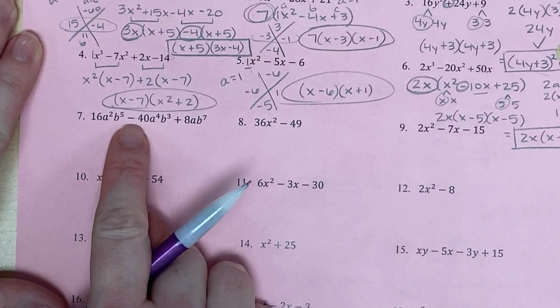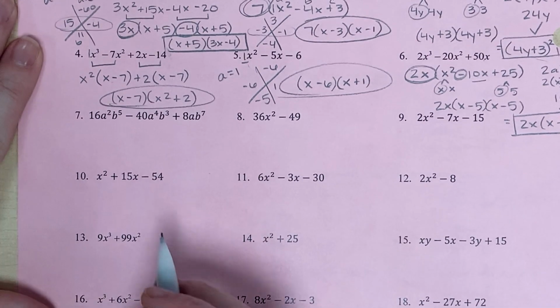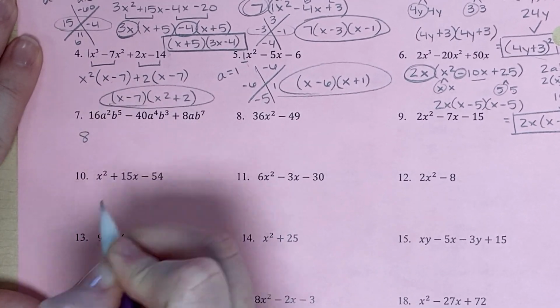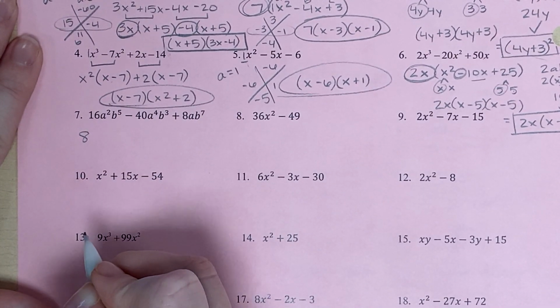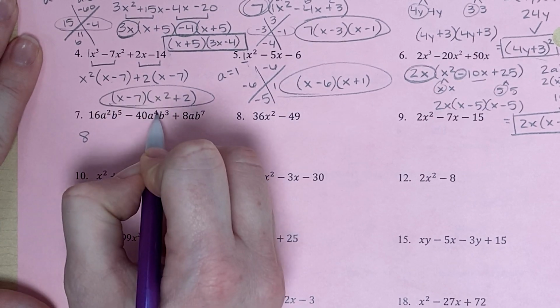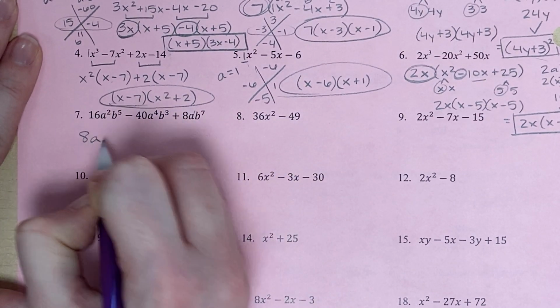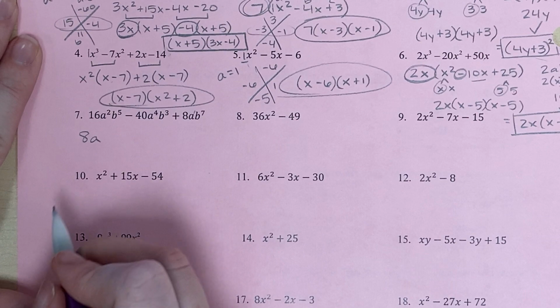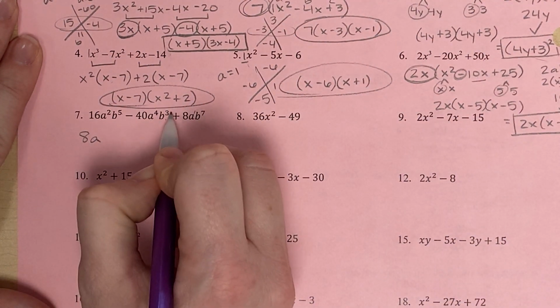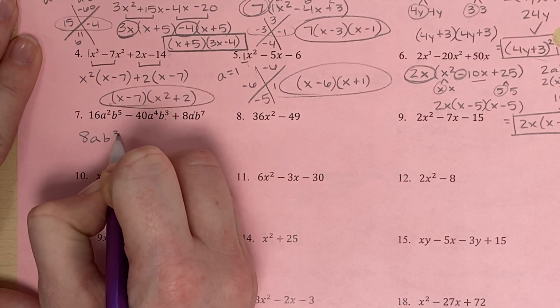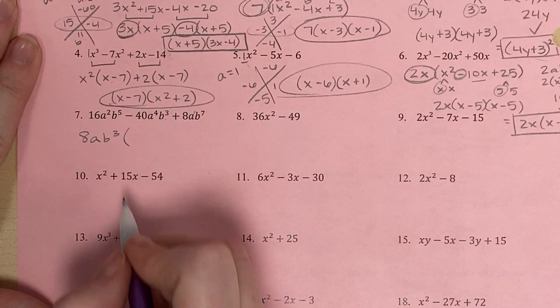Now for number 7, the first thing I'm going to do is look for a GCF. I see a 16, a 40, and an 8. 8 goes into all 3 of those numbers. Then for the variables, I'm going to look for the smallest exponent. I have a 2, a 4, and a 1, so I'm going to have an a here, a to the first. For the b's, I have b to the 5th, b cubed, and b to the 7th. b cubed is the smallest. Now I'm going to factor that out.